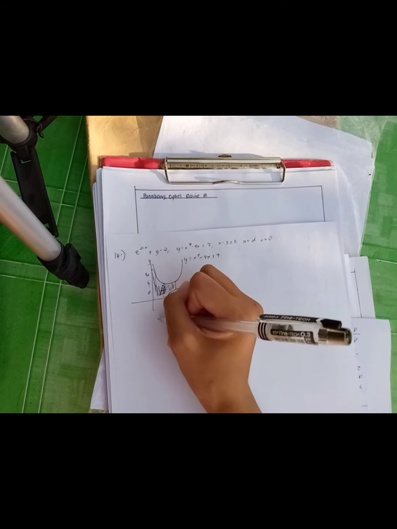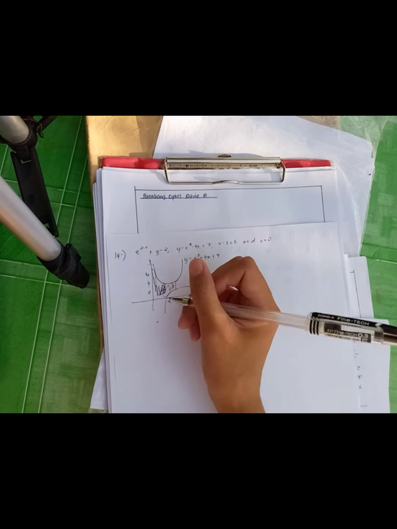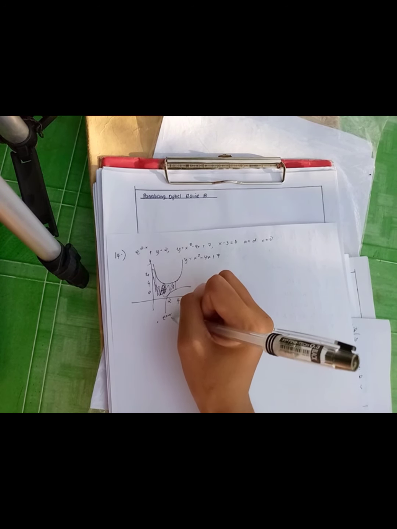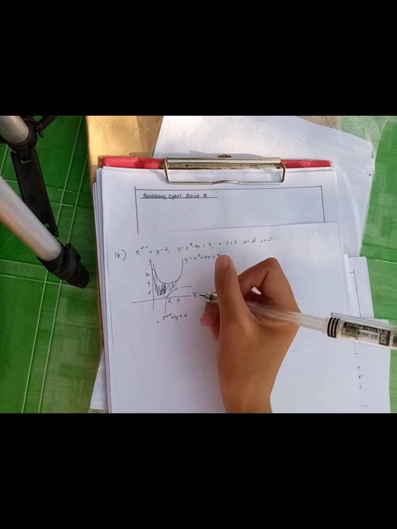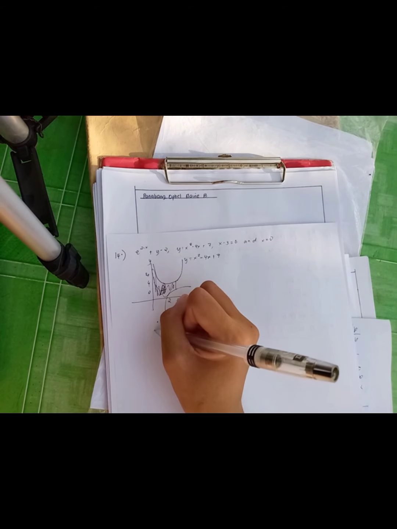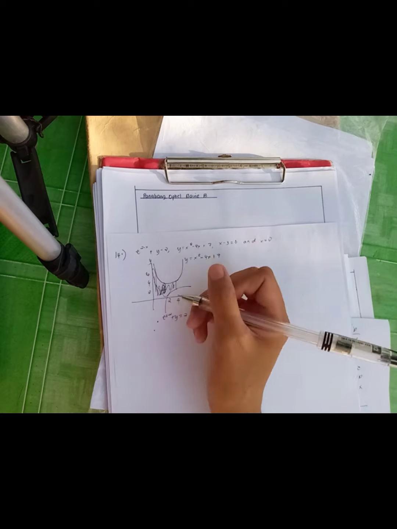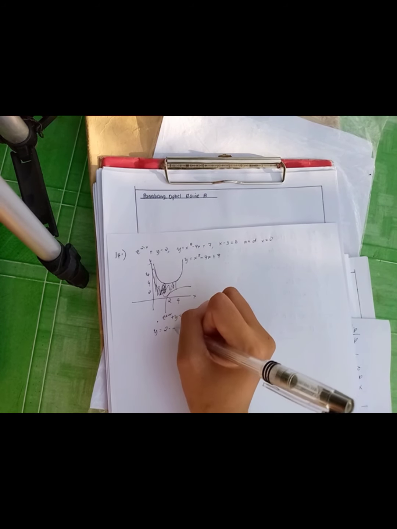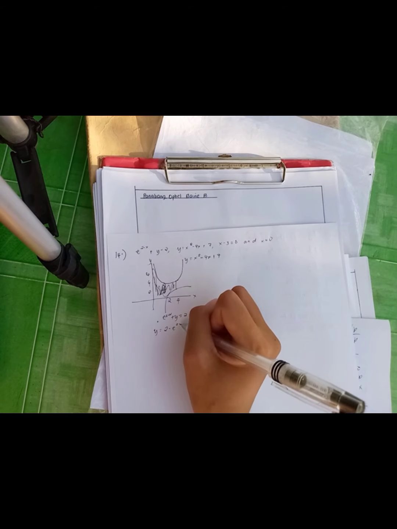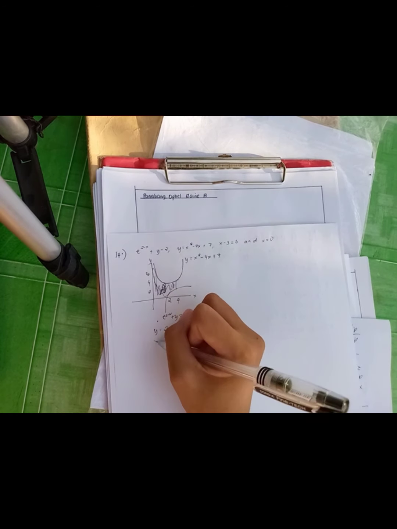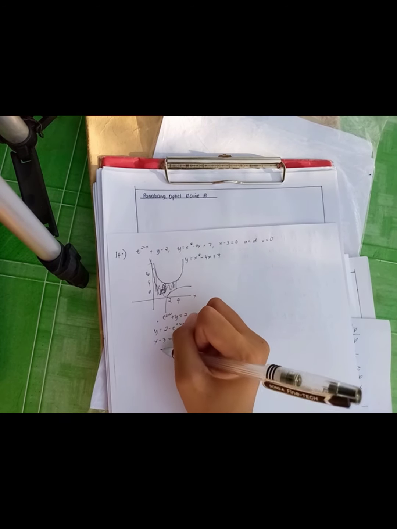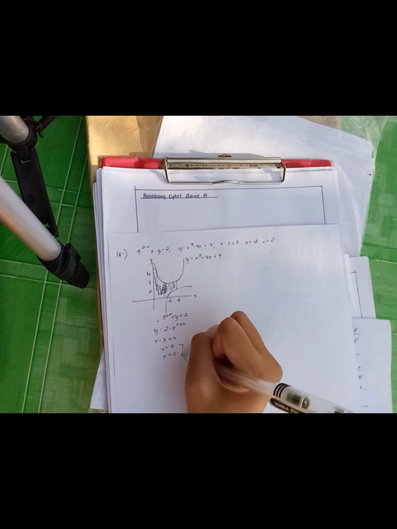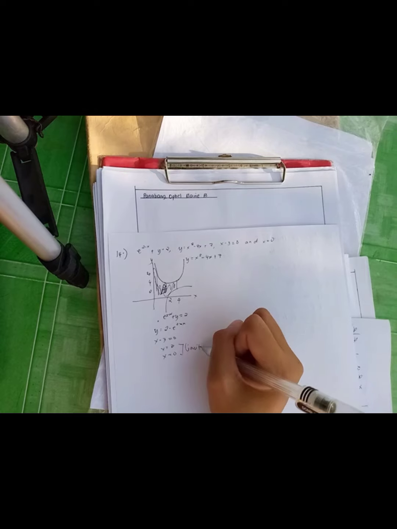So by finding the area, so ito yung 2 minus x plus y. So para makuha natin yung area, let's find first the x. Y is equal to 2 minus x minus 3 is equal to 0, x minus 3, x 0. So this will be our limits.